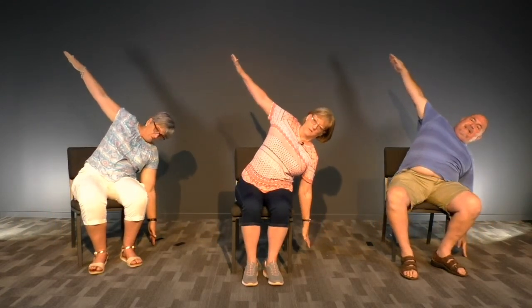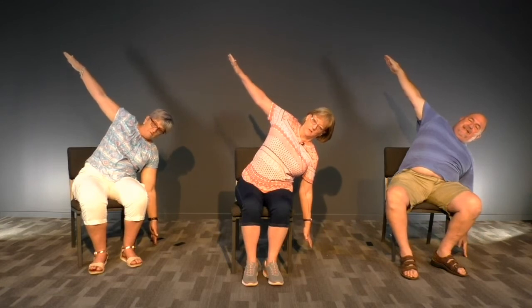Other side. Keep those backs nice and straight. One more time. Over we go. Everybody up straight. Righto, hands by your side.